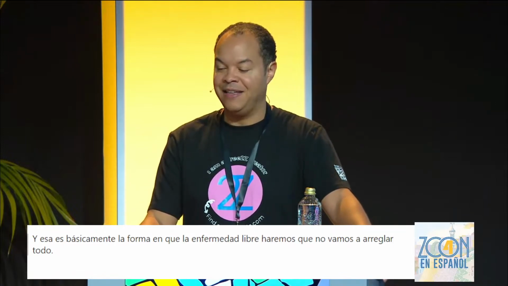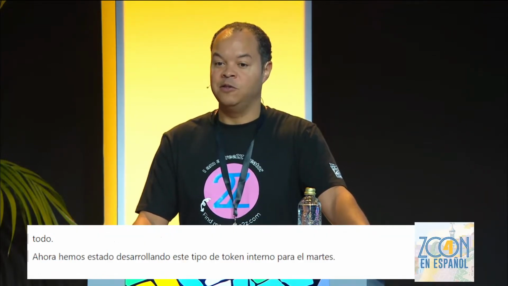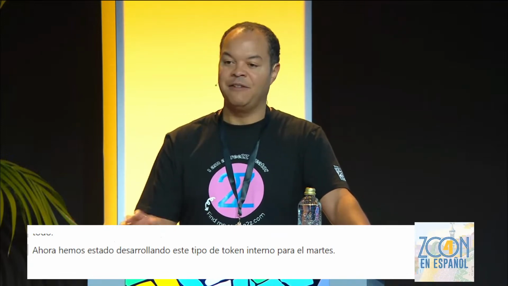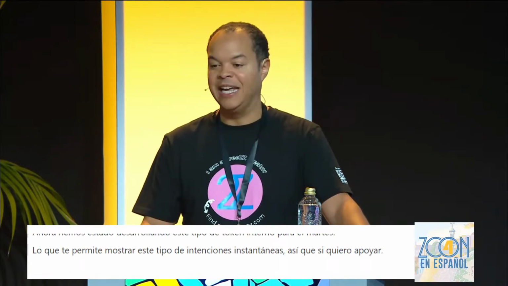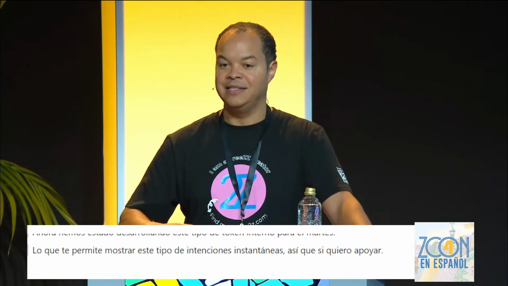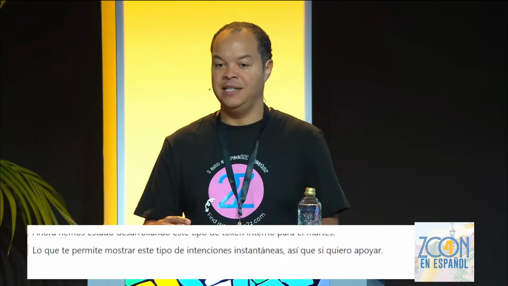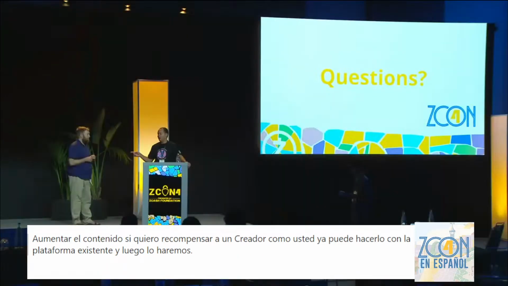And the exciting thing about that is we've been developing this internal token, the 2Z, which allows you to show these instantaneous intents. Like if I want to support content, boost it, or reward a creator, you can do that already with the existing platform. And then we're going to offer a way to make those 2Zs convertible into Zcash. Is that an official announcement? Yeah, that's an official announcement.